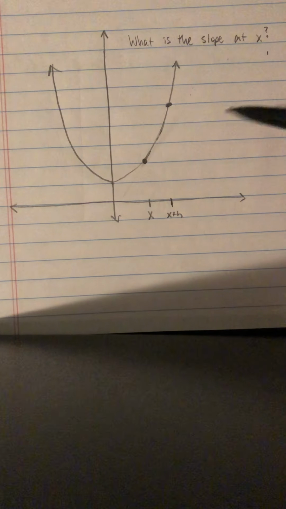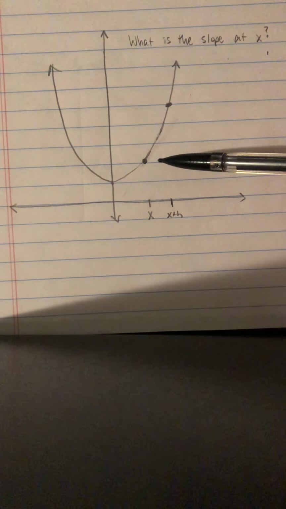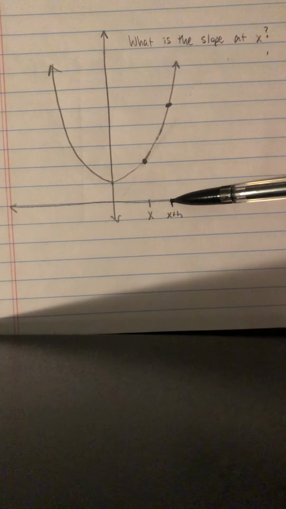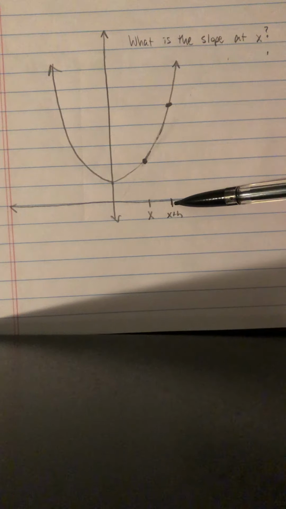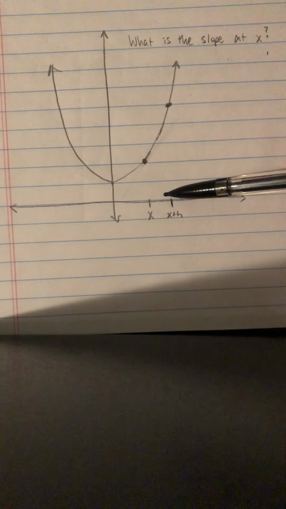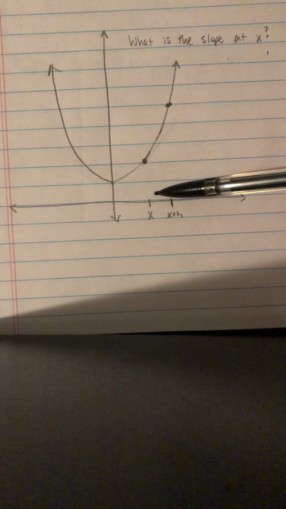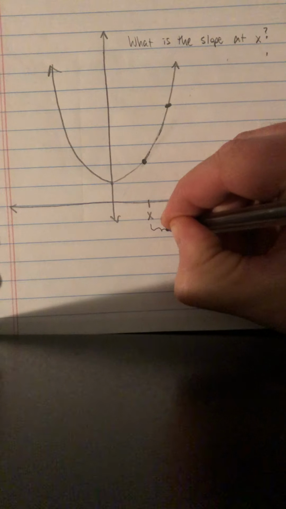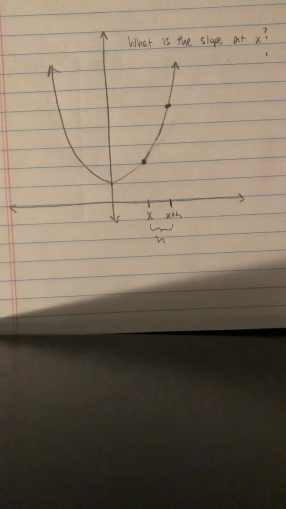X plus some number. So in the previous example, we started at 2 and then went to 3. So that would have been 2 plus 1. And then we brought it in a little bit. It would have been 2 plus 2.5. And then we made it smaller and smaller and smaller. So from here to here, this is going to be h.